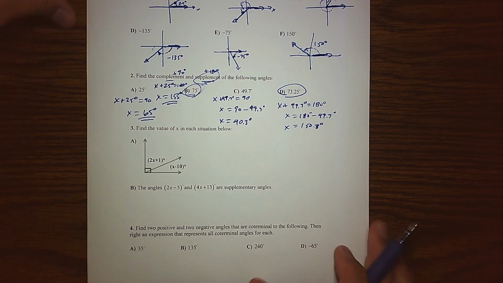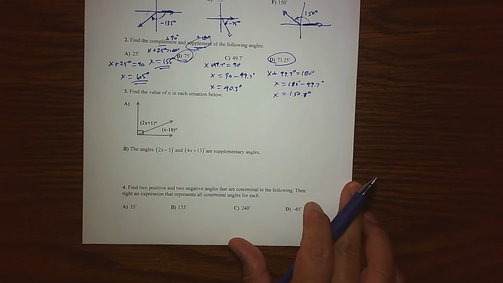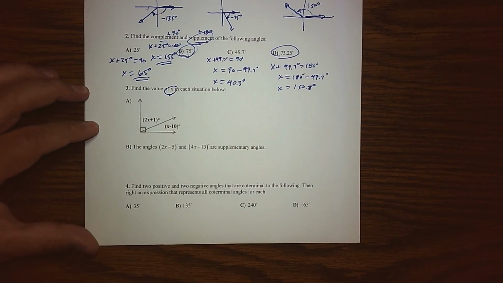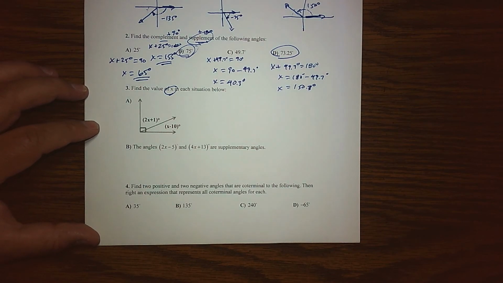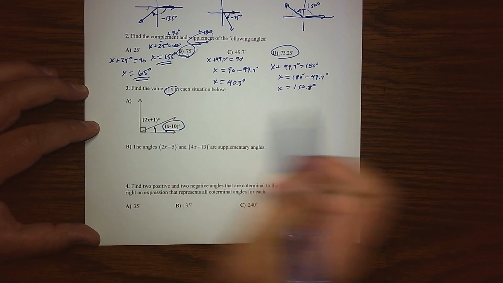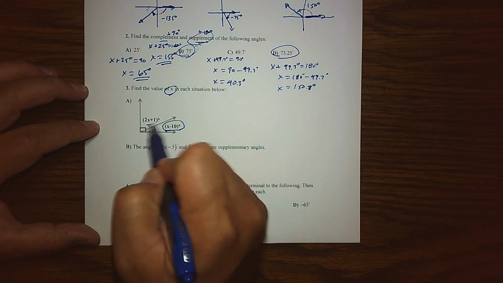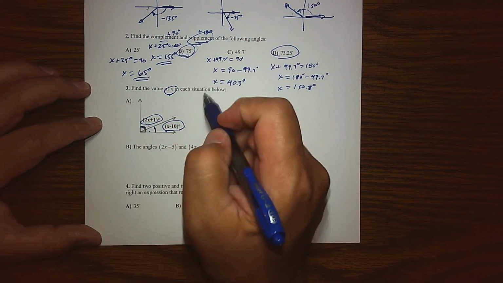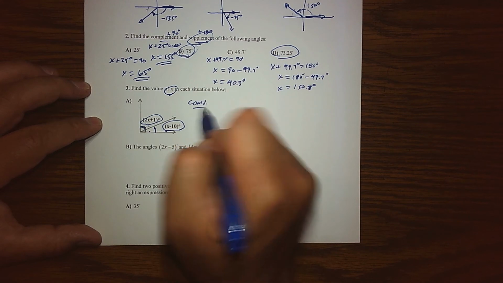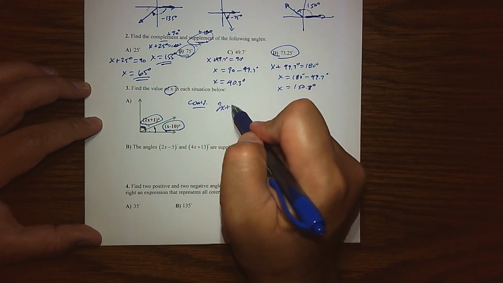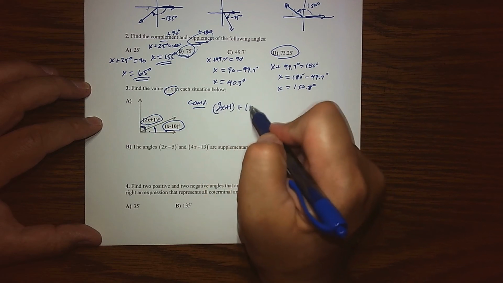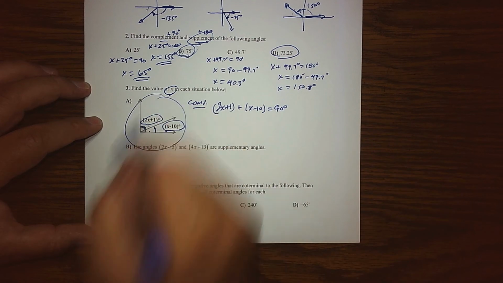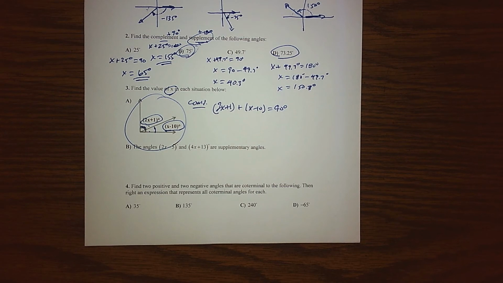Last but not least, a way that I could make this a little more difficult is to give you a picture like so and ask you to find the value of x in the picture. We notice that the angle represented by x minus 10, and the angle represented by 2x plus 1, basically add up to 90 degrees. So we're looking at a complement situation. 2x plus 1, if I add that to x minus 10, what I should get is 90 degrees. It's basically a picture of complementary angles.